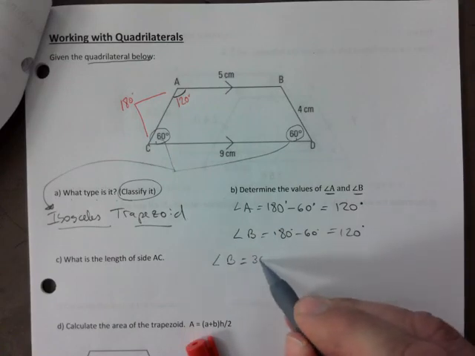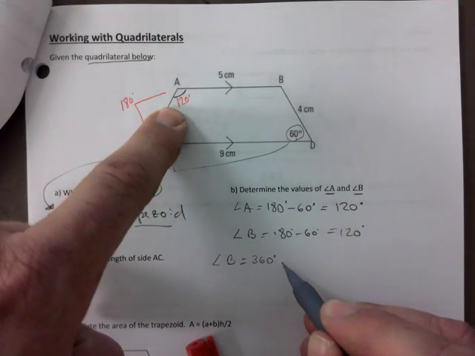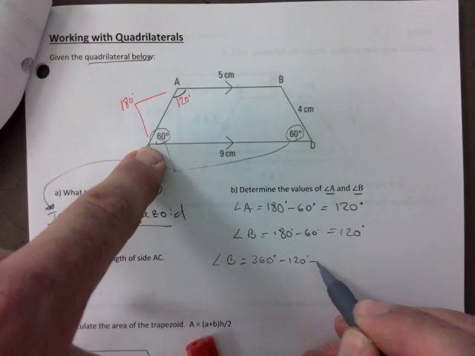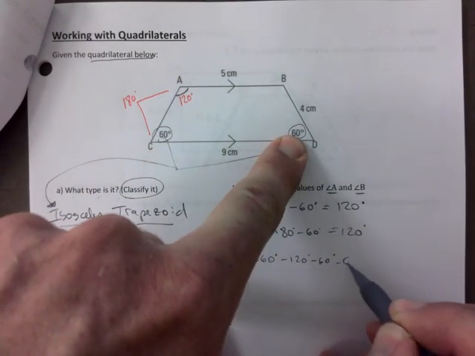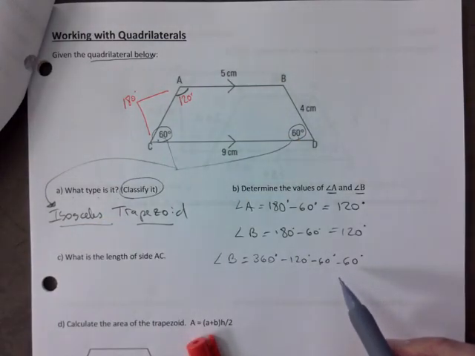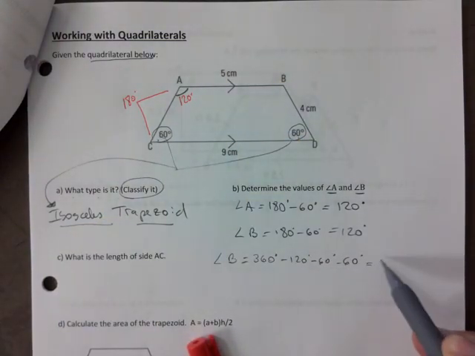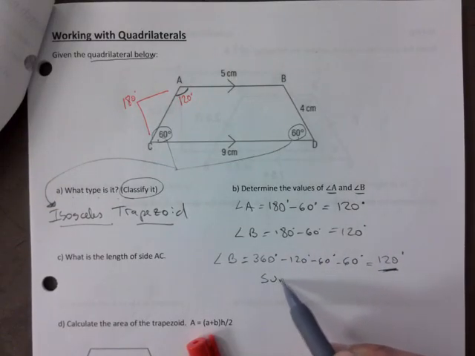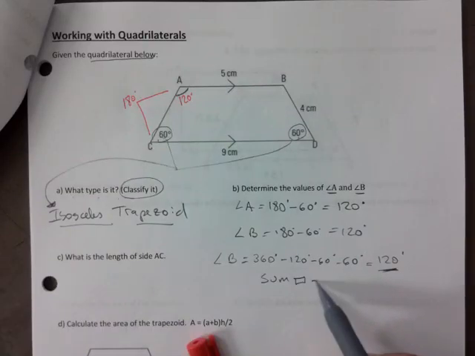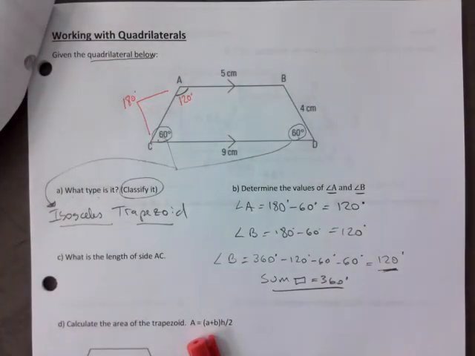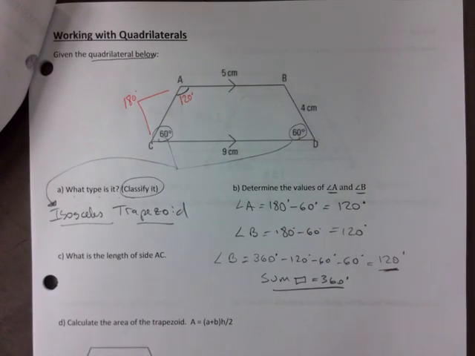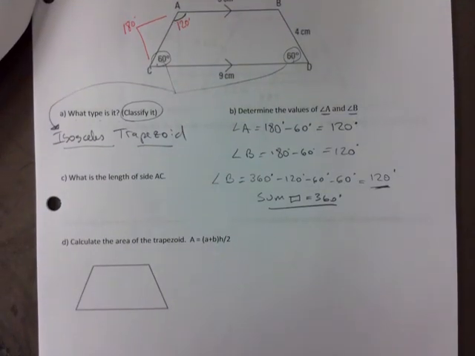You don't seem excited. 360 minus 120 minus 60 minus 60. You know what you get? 120. So it doesn't matter if you use the sum of a four-sided shape as 360 or if you use the property I just gave you, you should always get the same answer. It should jive. Okay. Next.